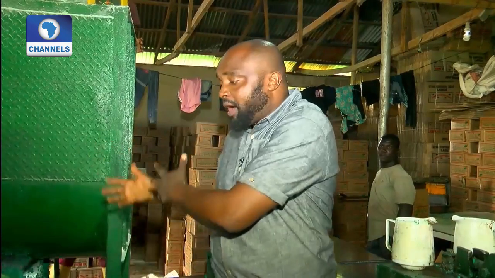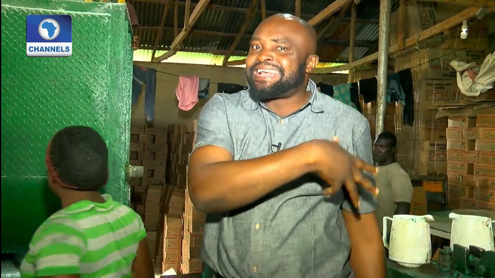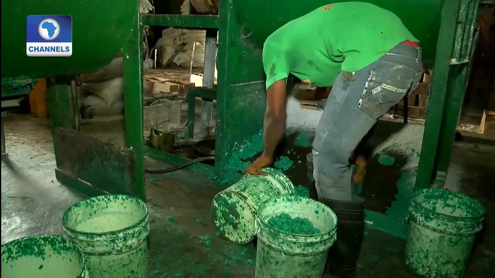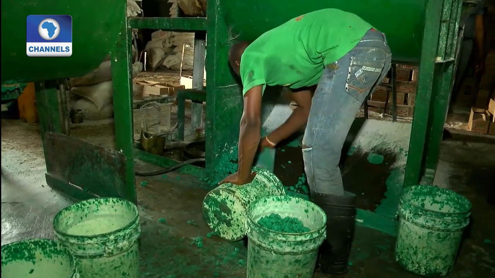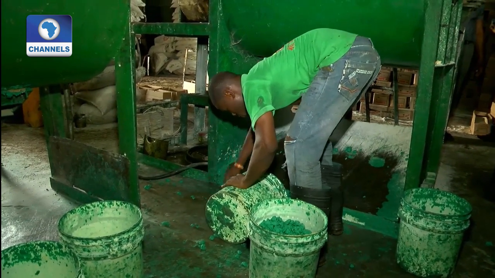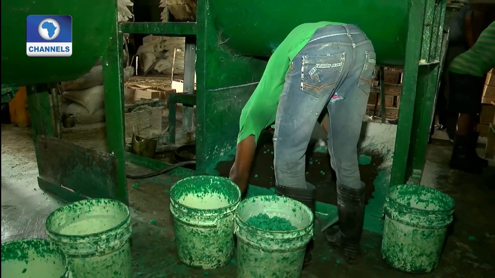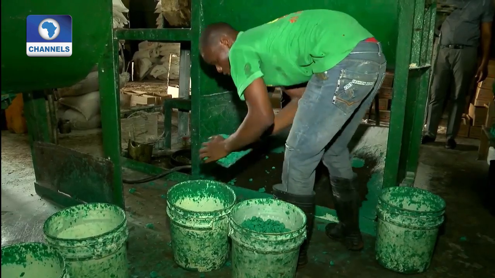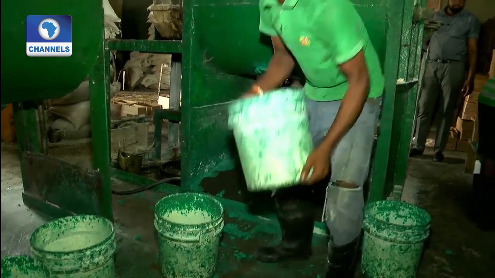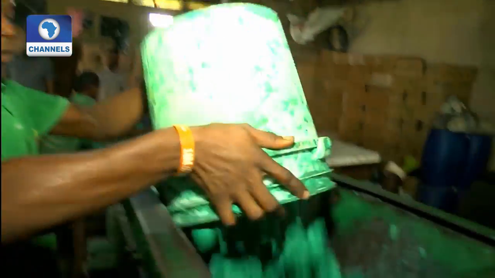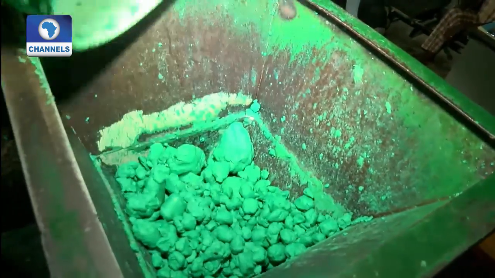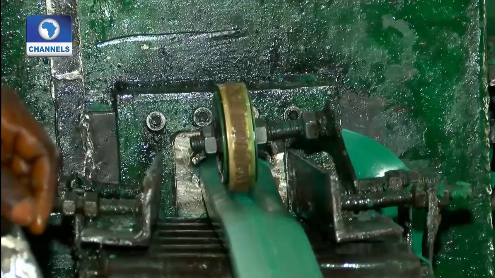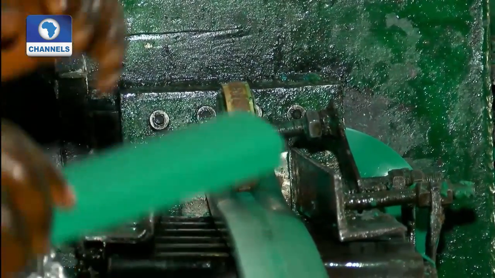We fetch from here to the extruder, which is the final stage. Right now, we are at the second stage, going from the second stage to the final stage. This is the hopper, from here it goes to the extruder, which gives us the shape of the soap that we want.